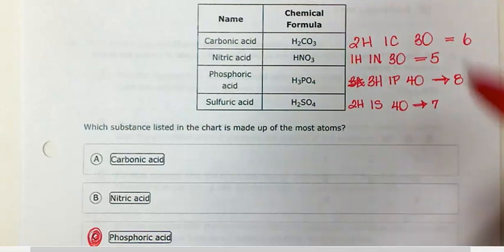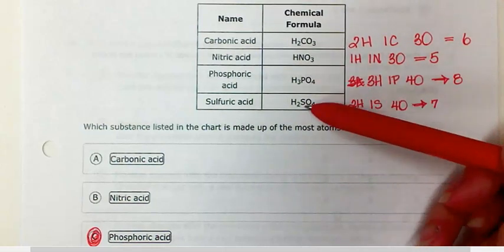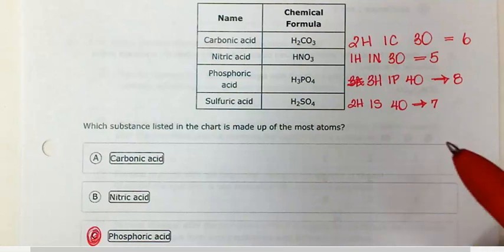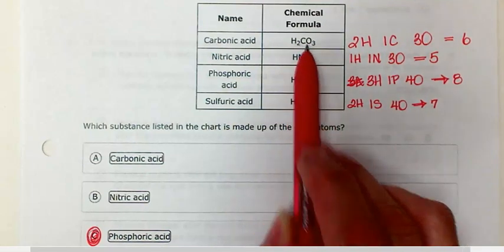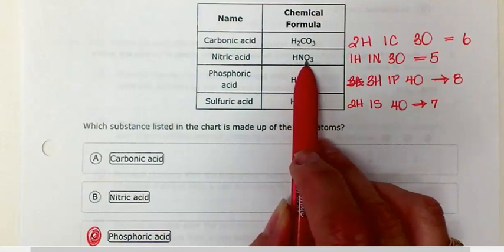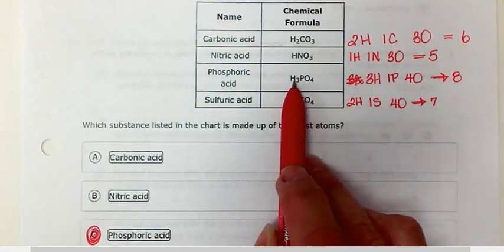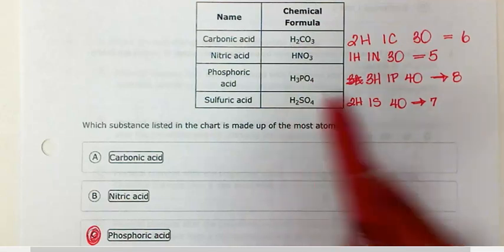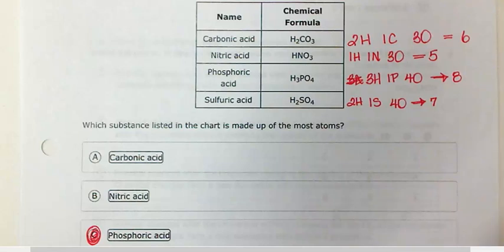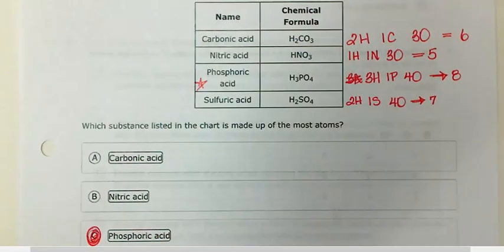Now, interestingly enough, all of your substances have 3 different elements. This one has hydrogen, carbon, and oxygen. That's 3 different things. This one has hydrogen, nitrogen, and oxygen, 3 different things. Hydrogen, phosphorus, and oxygen, 3 different things. Hydrogen, sulfur, and oxygen. All of them have 3 different elements, but the one with the most atoms is phosphoric acid.